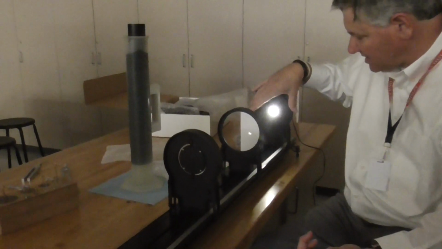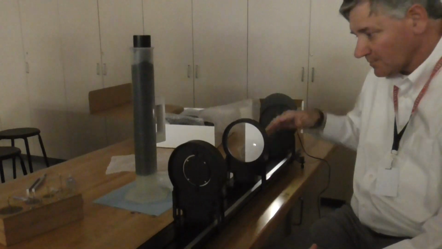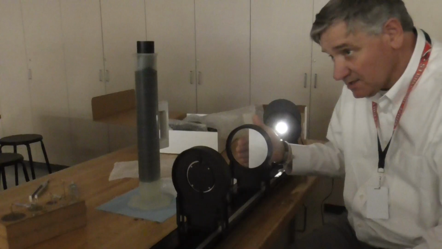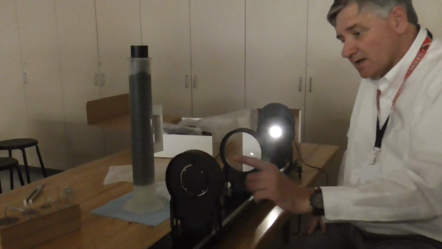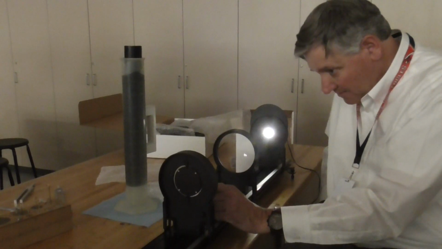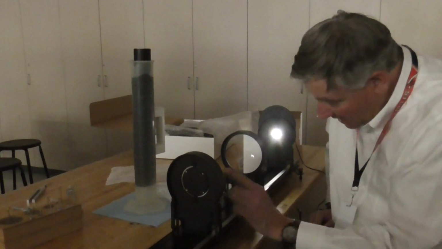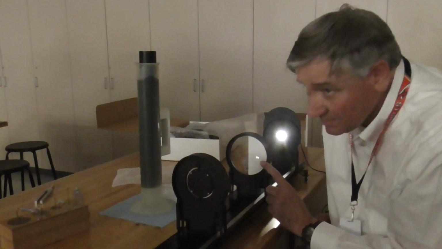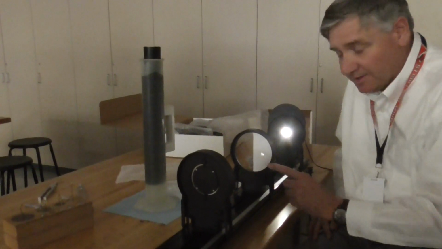So what's happening is that the light is being emanated here. It's going through this split screen. It's hitting this mirror. That mirror is bouncing that light off of that, and you're seeing it on the screen.